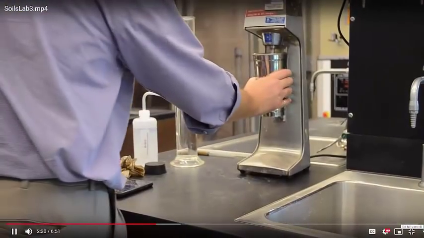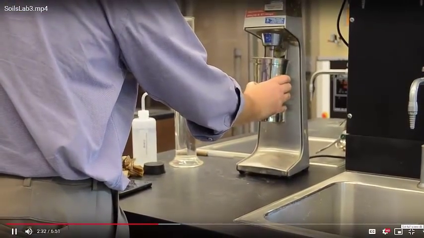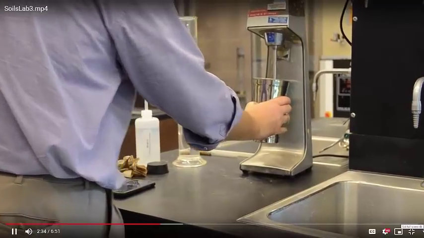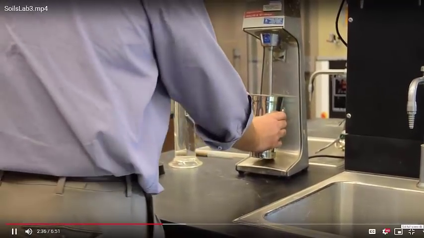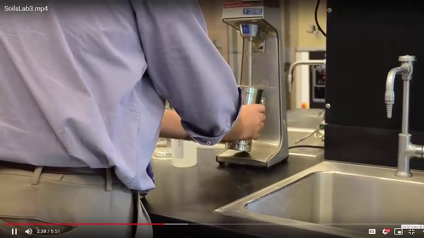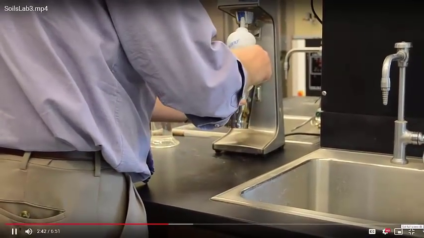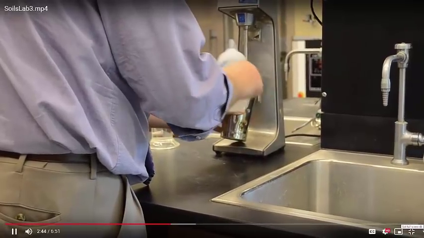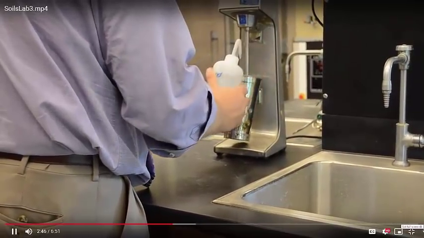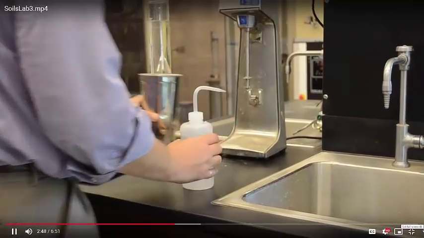That's how you turn it on. After 2 minutes, go ahead and turn it off by lifting that switch again, but don't just immediately take it out. Make sure you use your water bottle and get all the soil particles that are sticking to the stem and the blade of that mixer back into that cup. It's very critical that we keep all of the soil particles together.